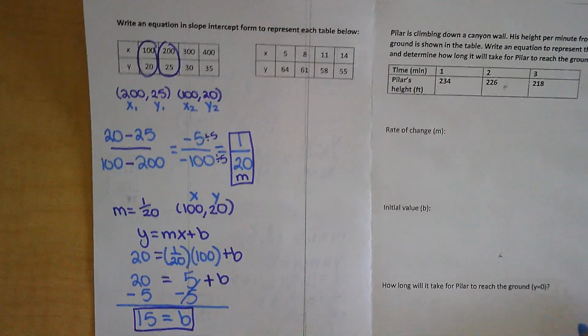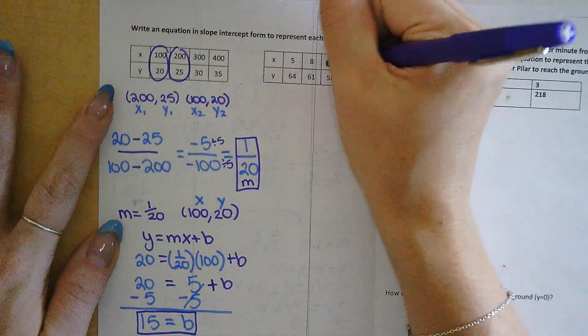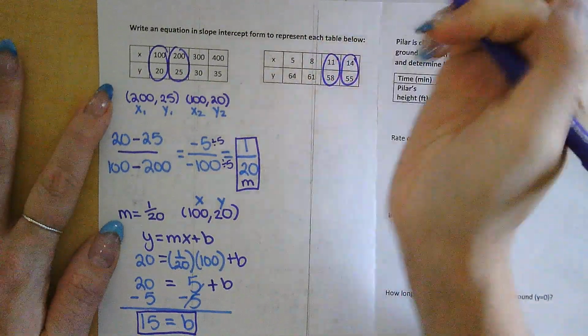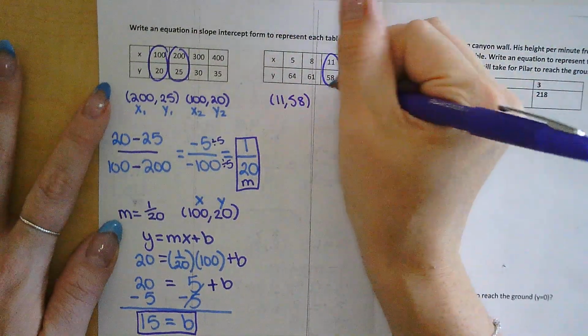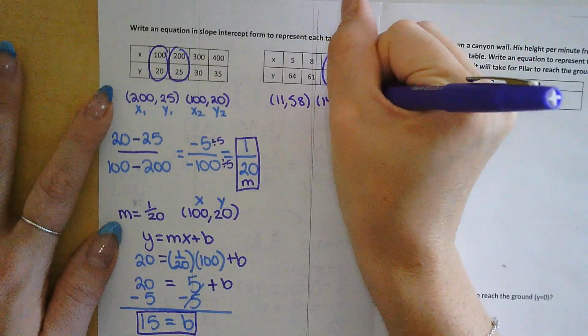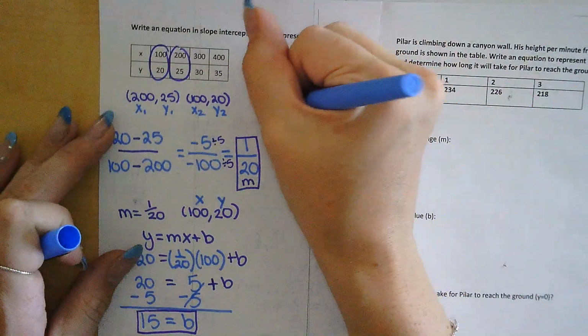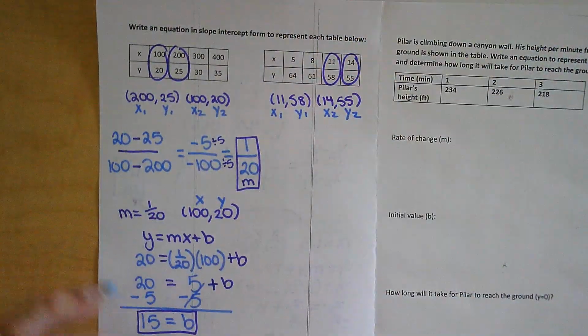All right, let's do that one last time. So picking 2 points, I'm going to pick the ones on the very end this time. 11 and 58 and 14 and 55, just to show you it does not matter. x1, y1, x2, y2.